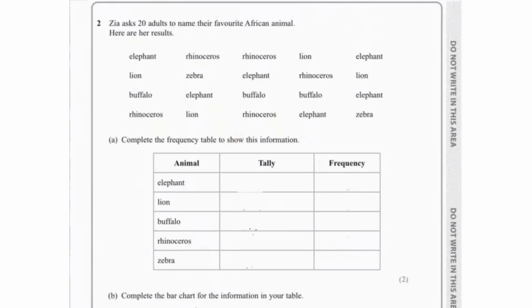It says ask 20 adults to name their favorite African animal. Here are her results. Complete the frequency table to show this information. So we have 1, 2, 3, 4, 5, 6 elephants. Whenever it's the fifth one, you cross it all out and then start again. Lion, so let's use a different color: 1, 2, 3, 4.